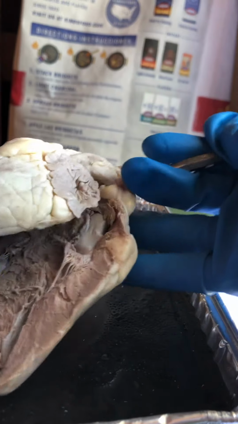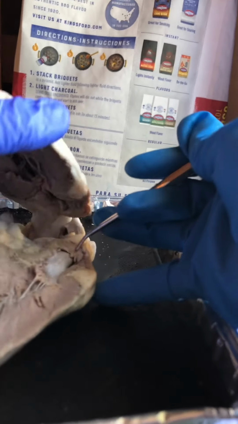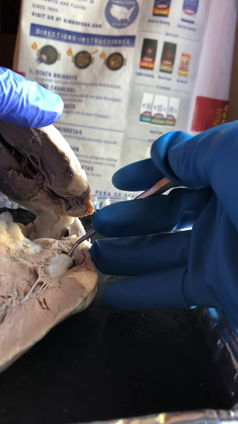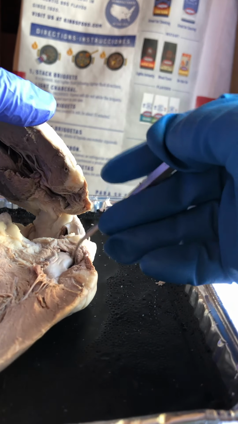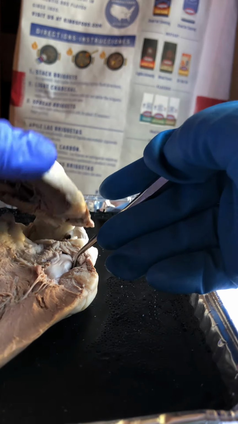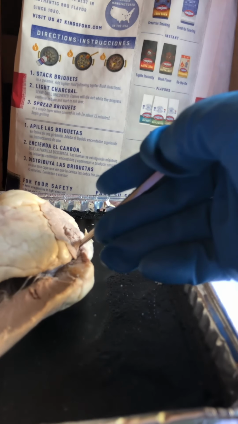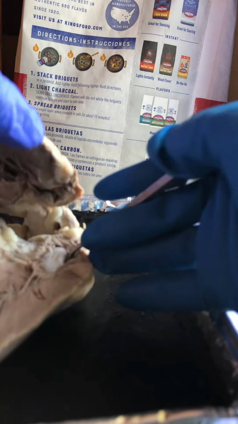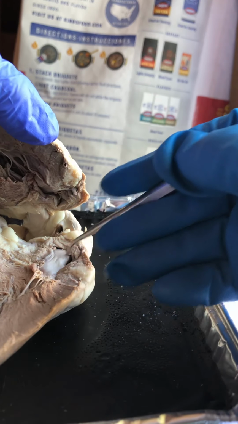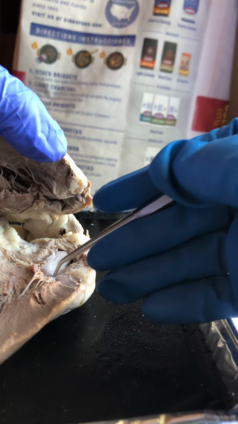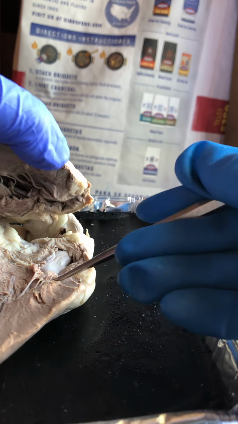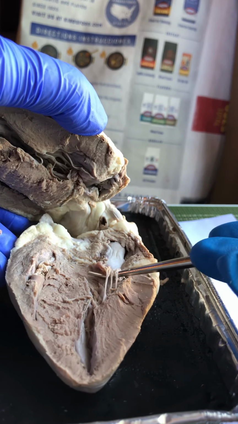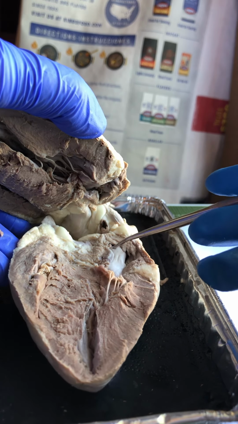Then after that, the left atrium. From the left atrium, the blood enters here in the left atrium, and it passes the second atrioventricular valve, which is the bicuspid valve. And there are heartstrings called chordae tendineae, attached to the bicuspid valve.